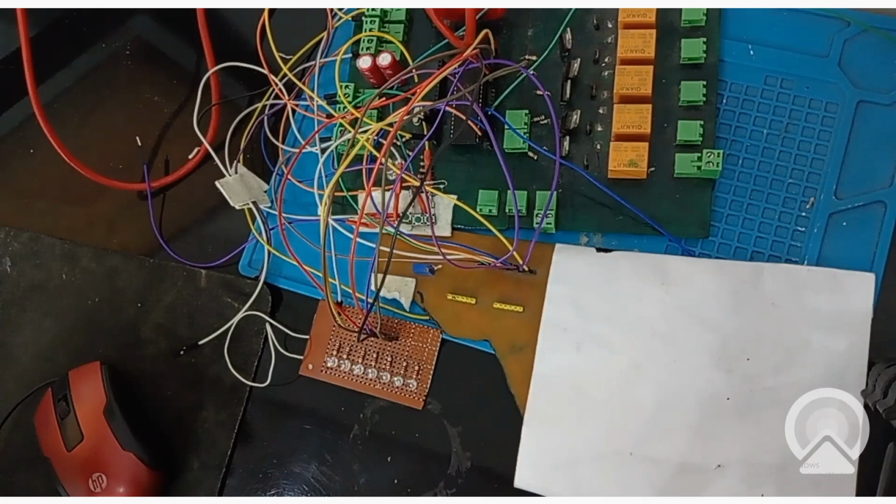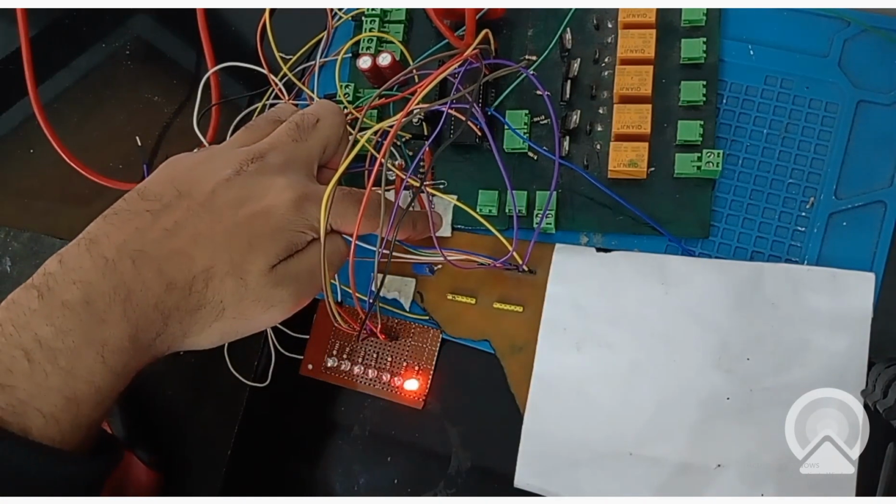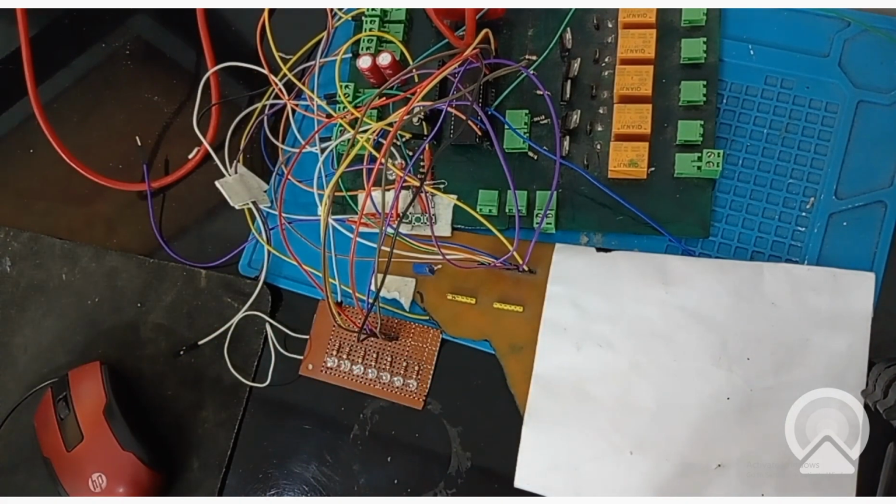Now I will press the button for 3 seconds. 3 LEDs will turn on. Then I will release it. See what happens. 1, 2, 3. I release it. See, it turns off.